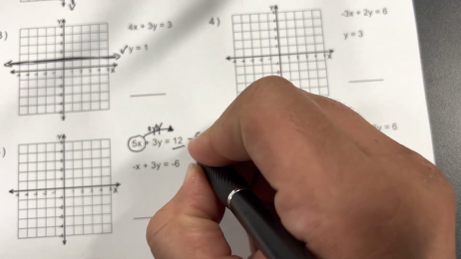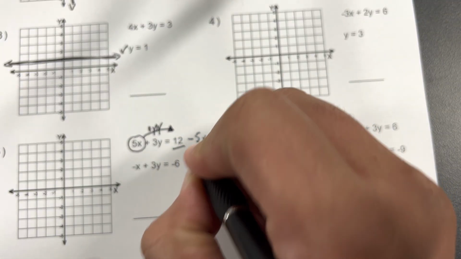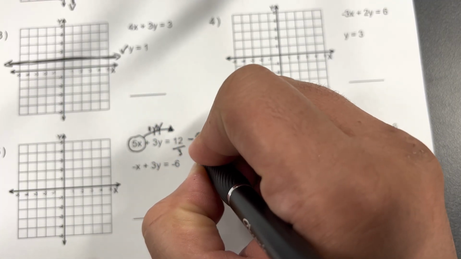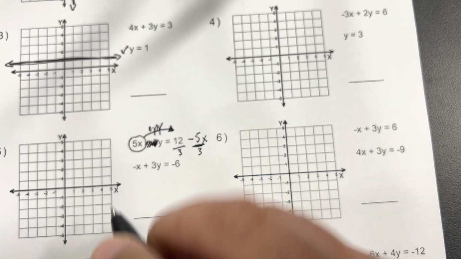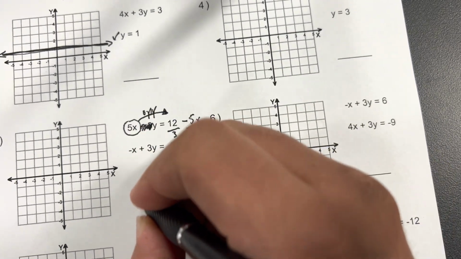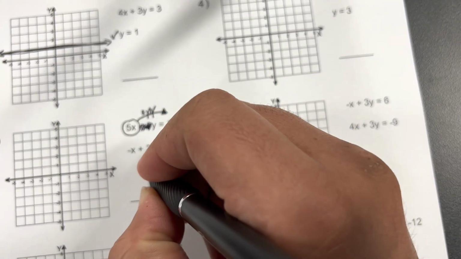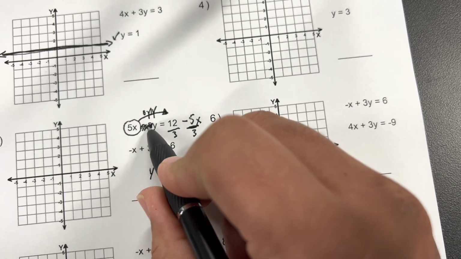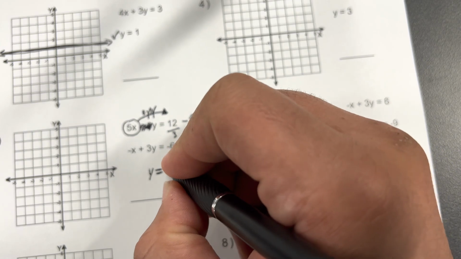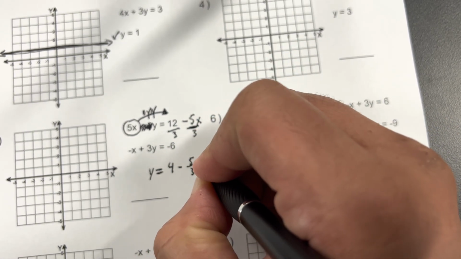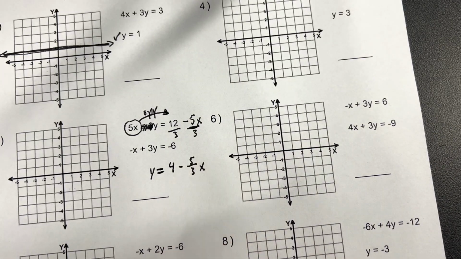And then whatever's in front of the y, put your little lines like this. We're going to divide. So divide by the 3, divide by the 3, scratch that out. Now the y is by itself, and the y is positive. I'm going to rewrite it down here just so I have some space. So I have y equals. All we did was move that x term and then divide by the number in front of the y. So 12 divided by 3 is 4. And we're going to leave this as a fraction because 5 divided by 3 is a weird decimal, right?